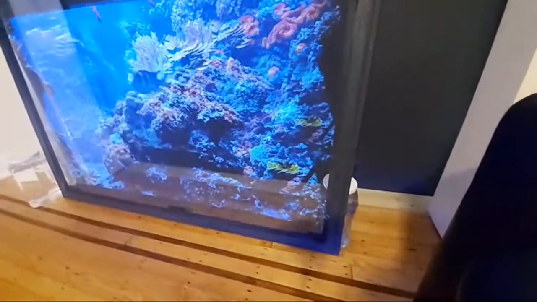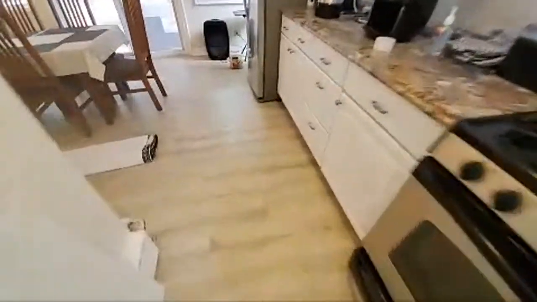I've done Elite Screens already. I know there's probably a video on them, but I've done Elite Screens, because my floors in here are white. I don't want to mess them up with any paint.